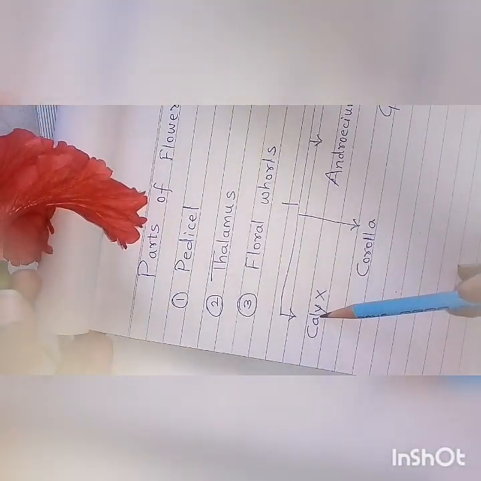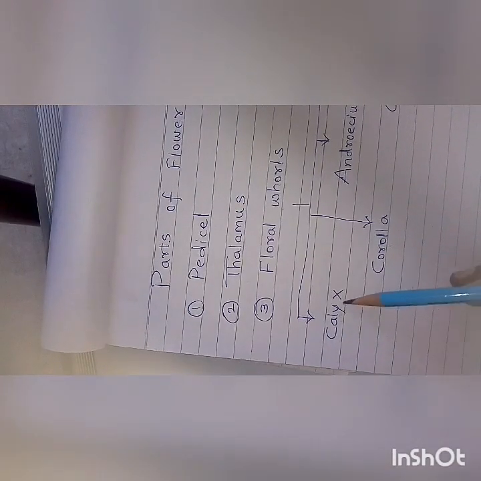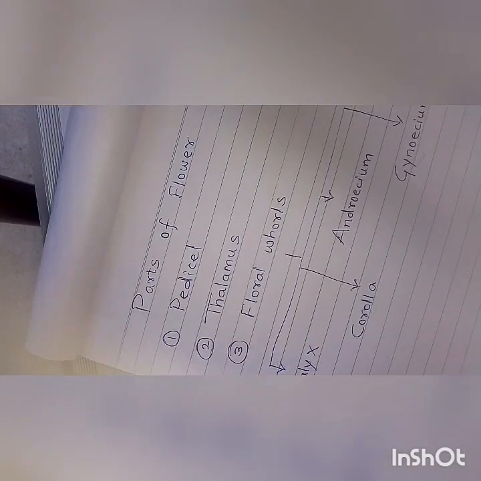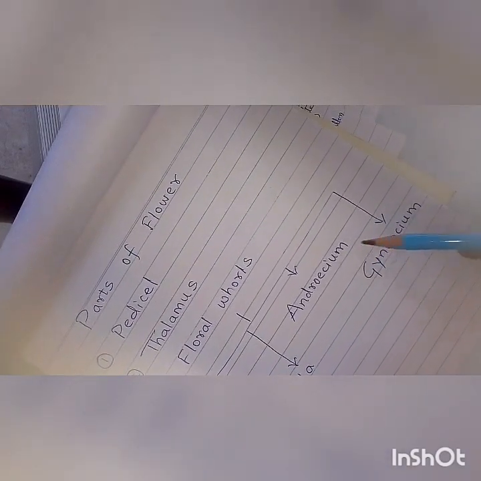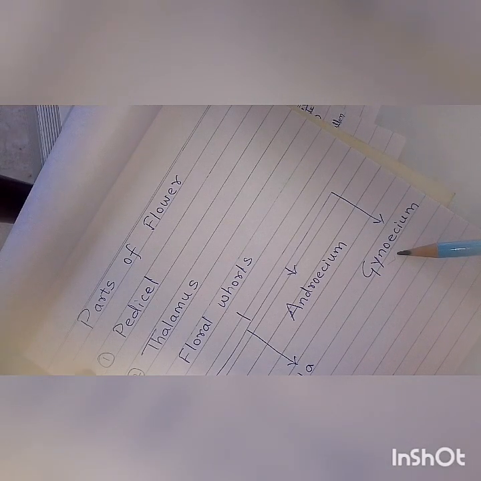Now, in all, there are 4 floral whorls: calyx, corolla, androecium, and gynoecium. These are the 4 floral whorls, out of which the first 2, that is calyx and corolla, these are non-essential floral whorls. Now why they are called as non-essential floral whorls? Because they do not take part in the process of reproduction. Whereas androecium and gynoecium, these are called as essential floral whorls because they directly take part in the process of reproduction, or they are directly involved in the process of reproduction.